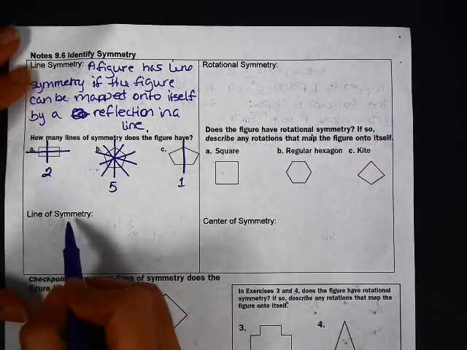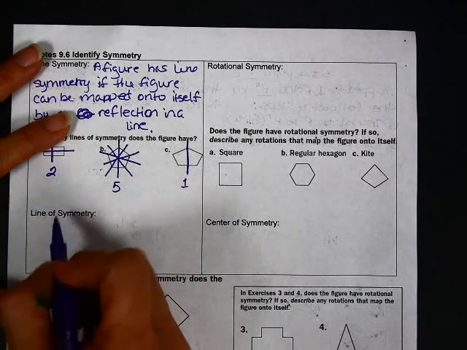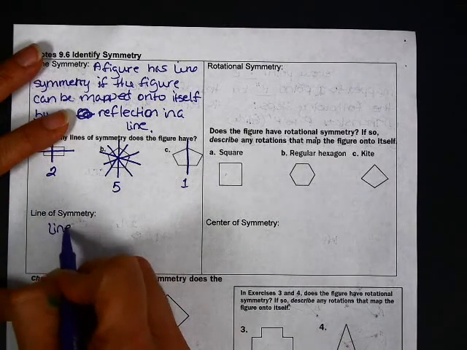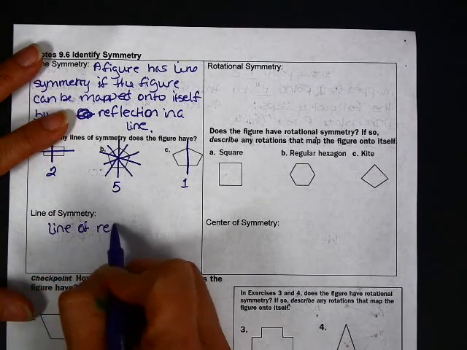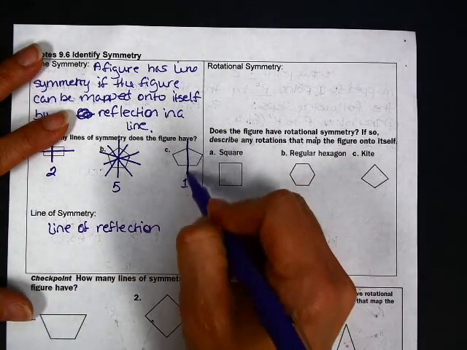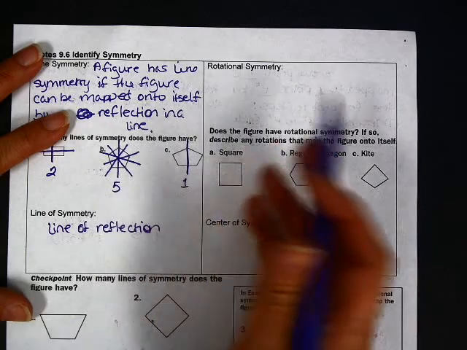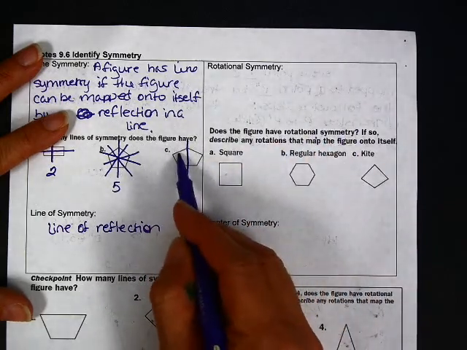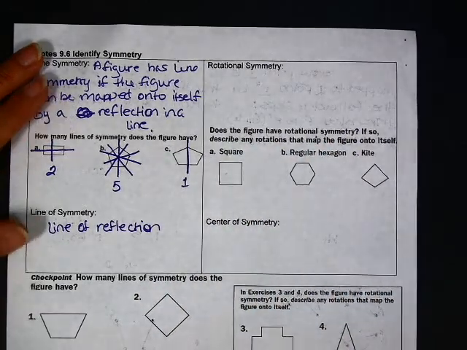Now, when we say line of symmetry, we're using it as the line of reflection. So your line of symmetry is the mirror. It's the line that all the points on one side reflect across to the other side.